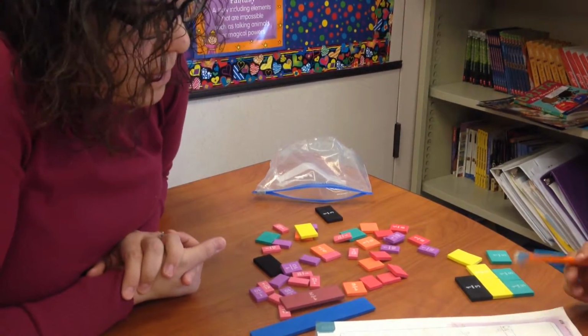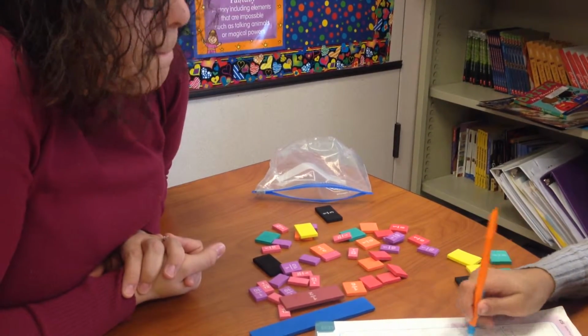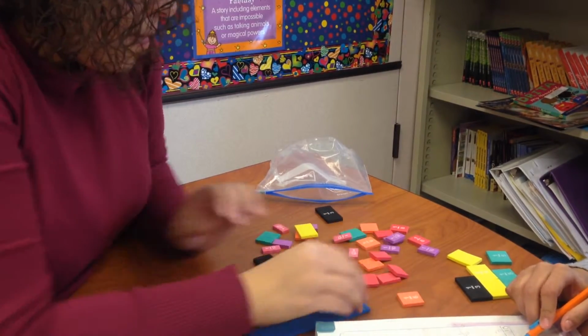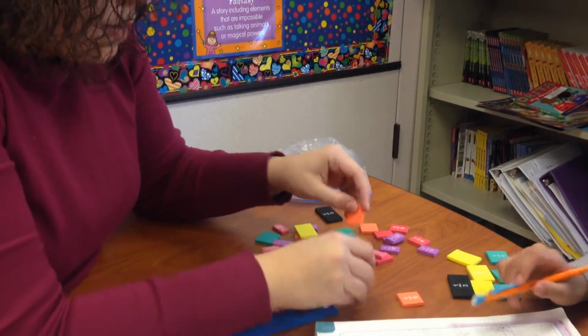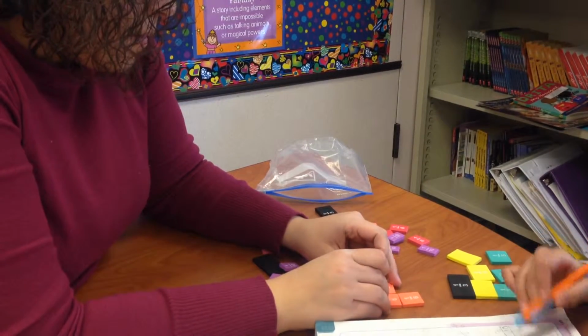What's my pattern there? Well, the smaller numerator, so this one was bigger. So the bigger numerator would be the smaller.